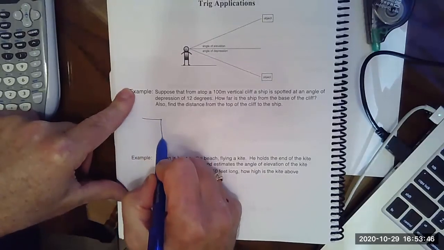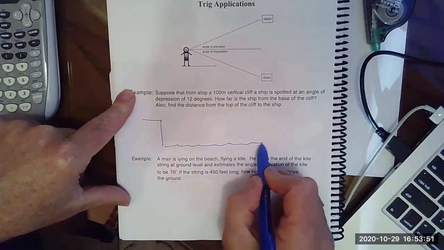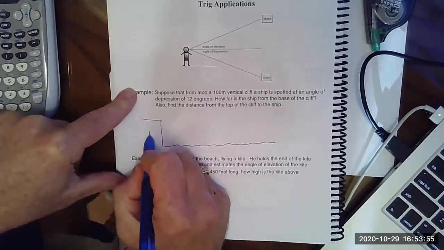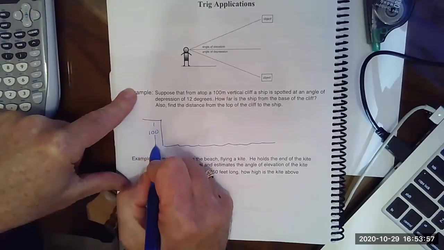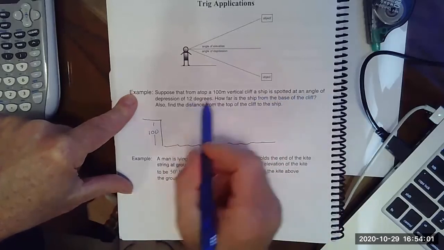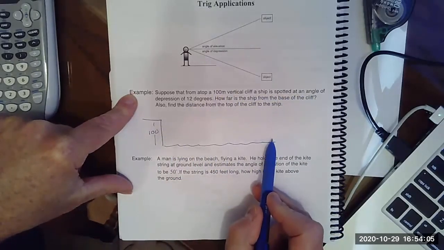Here's my cliff. Looks like there's a boat, so water, water, water all around. Atop the cliff, this is 100 meters. A ship is spotted at an angle of depression. That means from here, it's looking down. The ship's way over here somewhere.